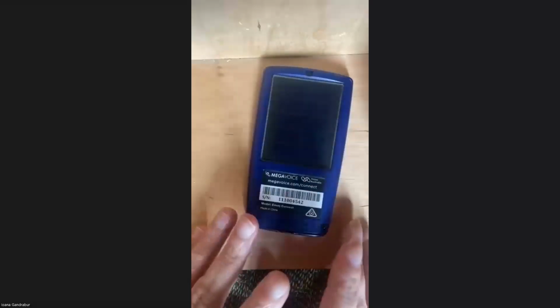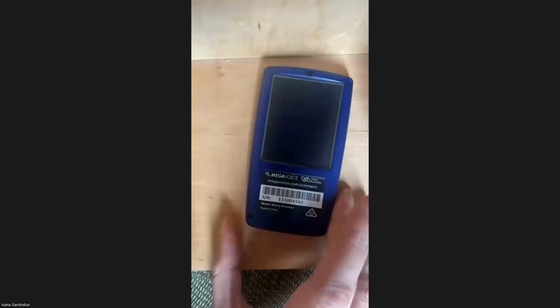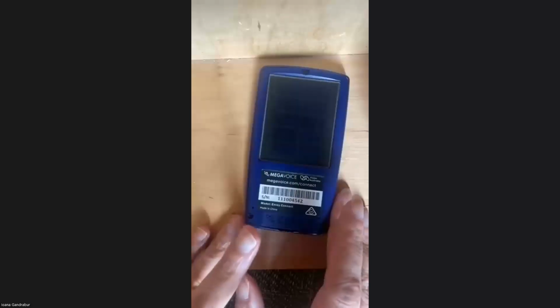Underneath the solar panel, we have a printed label with a serial number, which is an important piece of information that you need to have. You can also make the player tell you the serial number, so don't fear if you cannot see the printed label.